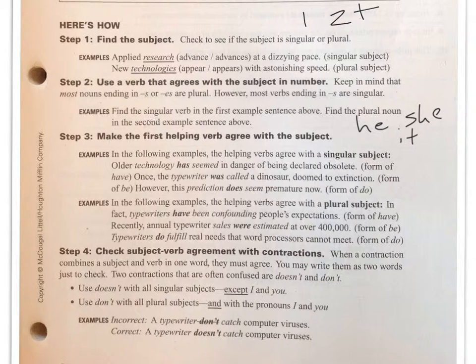Okay? So, example, find the singular verb in the first example sentence above. Find the plural noun in the second example sentence above. So the singular verb here, the plural noun, okay. Step 3, make the first helping verb agree with the subject. So if there's a helping verb, make the first helping verb agree with the subject.